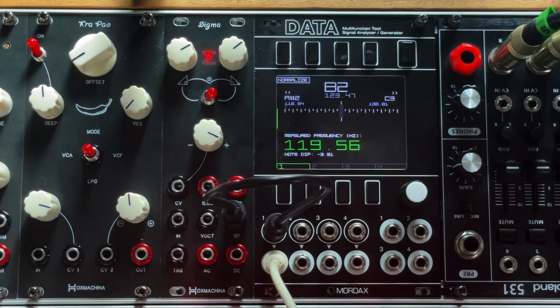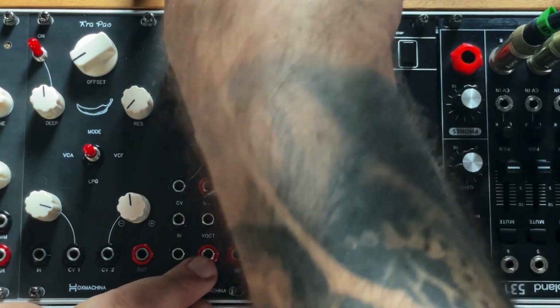So that was it for the calibration. As you can see, nothing special here.